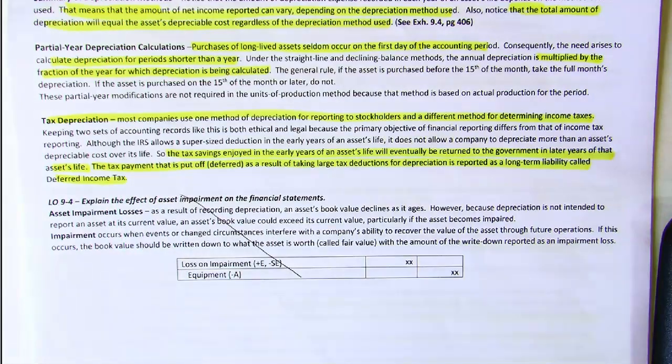Now, the IRS offers its own method called MACRS, or the Modified Accelerated Cost Recovery System, a method that you can use for calculating depreciation expense for tax purposes. Okay, now you can take a look at the problem demonstration involving the three methods of calculating depreciation expense.